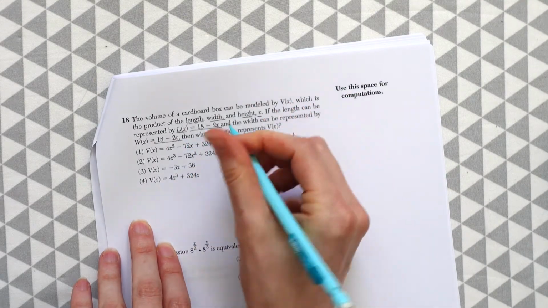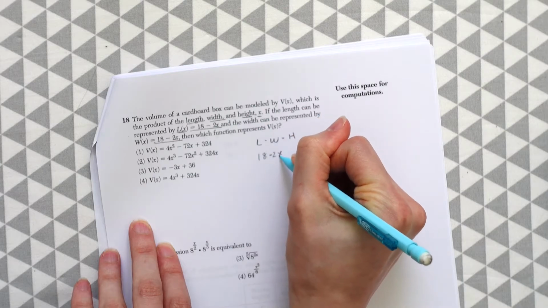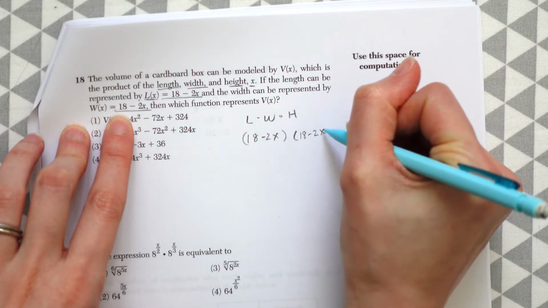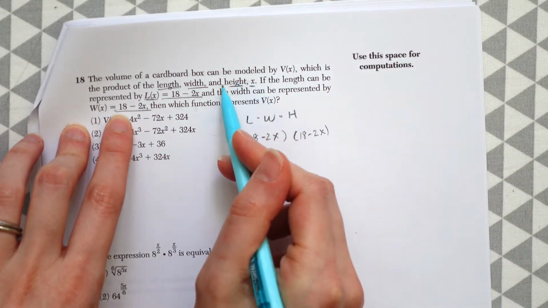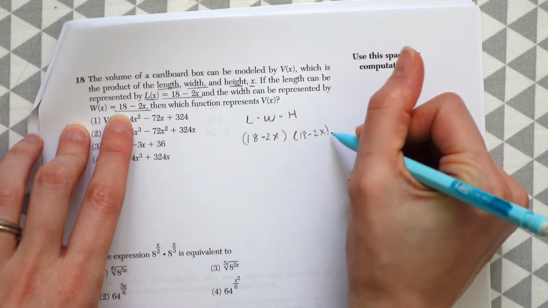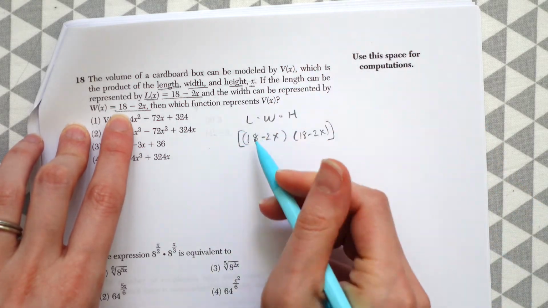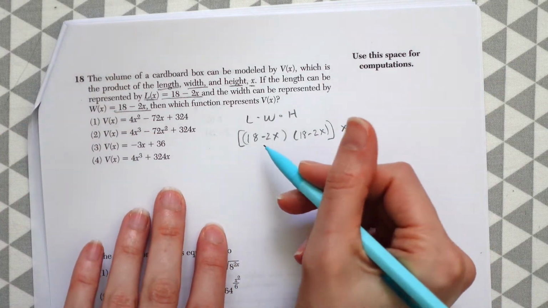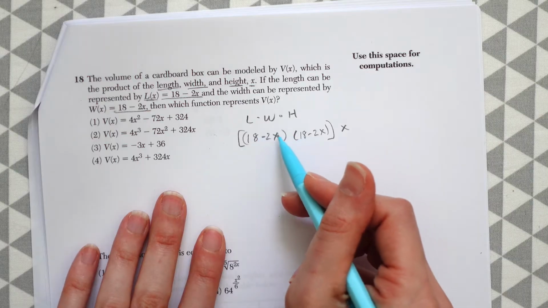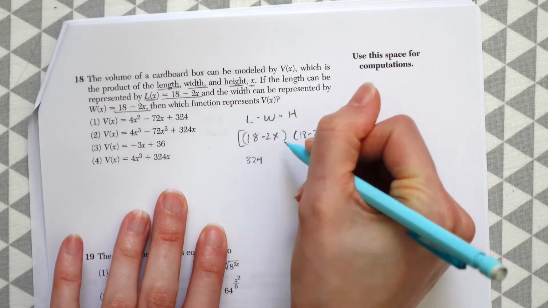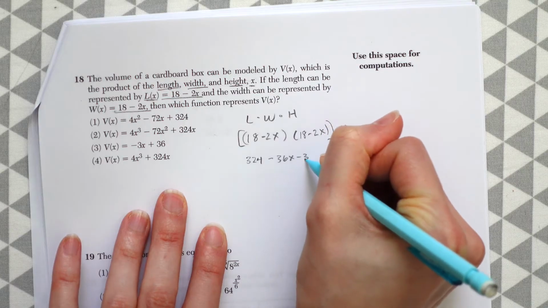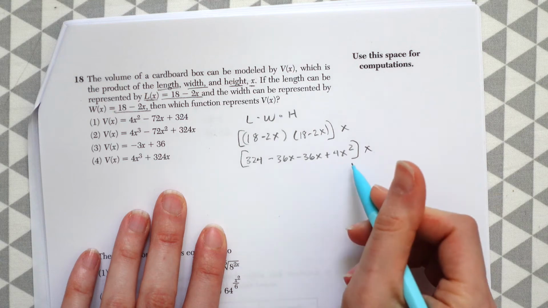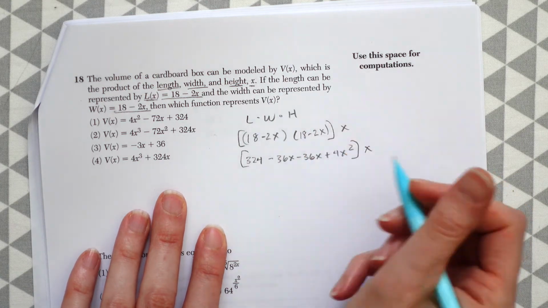We want the length times the width times the height. And they said the length is 18 minus 2x. And then for the width, it's also 18 minus 2x. And then the height, they kind of sneak it in there, but it's right here, height x. So we're going to focus on distributing this, and then we're going to multiply it times the height x. So now we just need to distribute this. So we want to do 18 times 18. And then we have this entire thing times x. And then we're just going to distribute the x to each part of this equation.